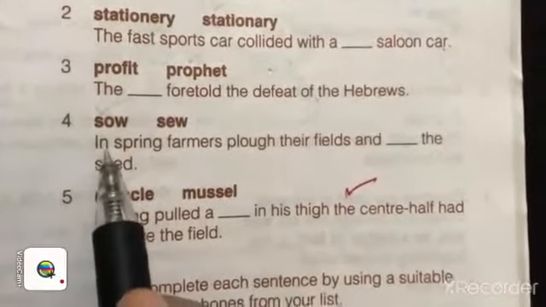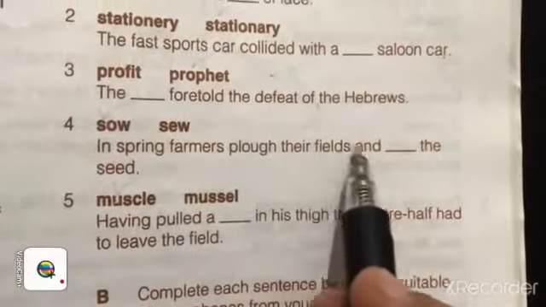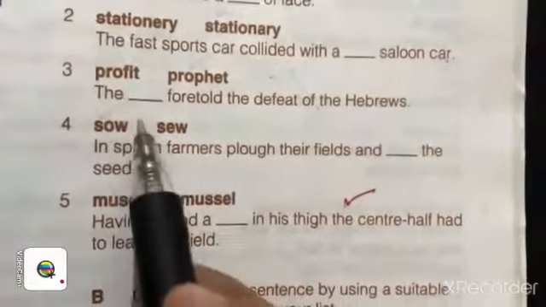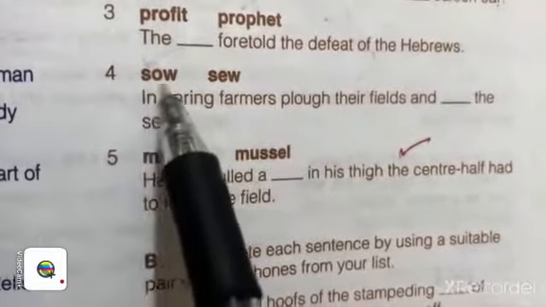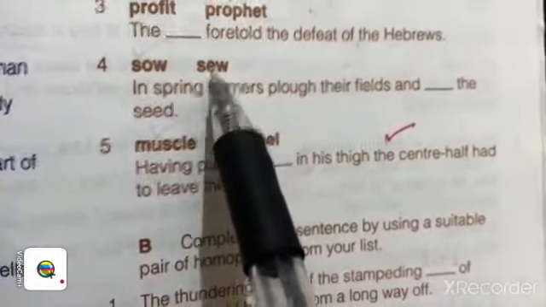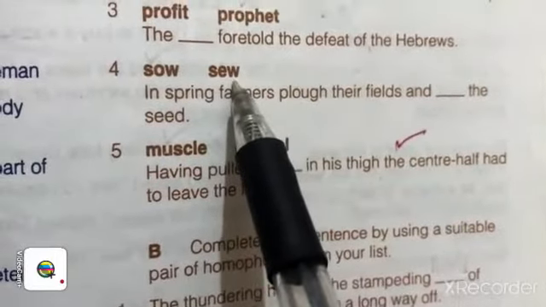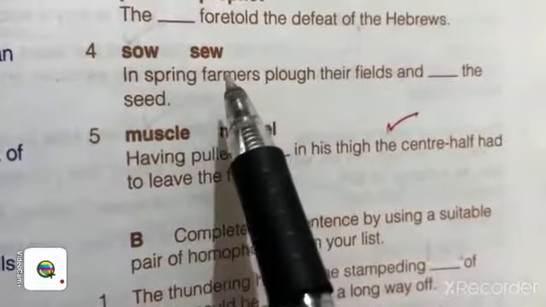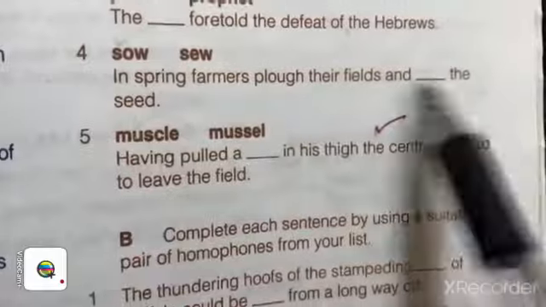Now read out the fourth sentence. In spring, farmers plough their fields and dash the seed. Sow. This word sow means to scatter the seeds, and this sew means to do work with needle and thread. So in the spring season, the farmers plough their fields and dash the seeds.